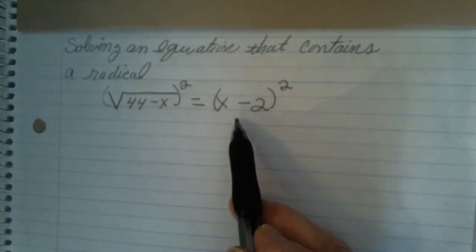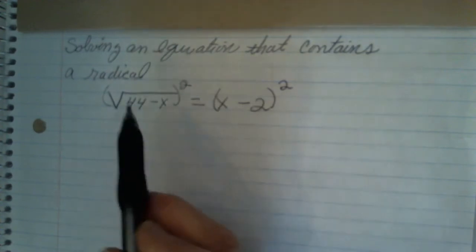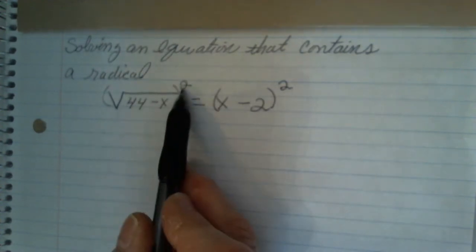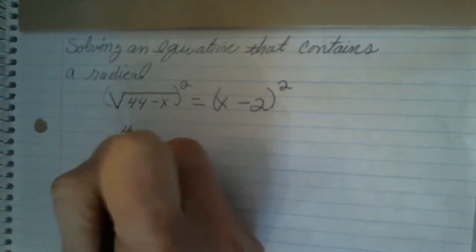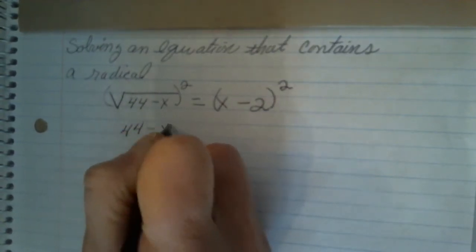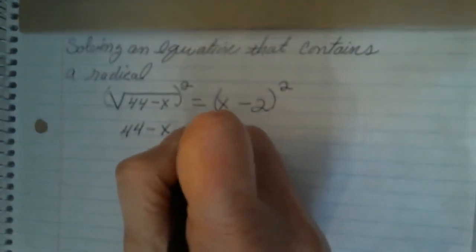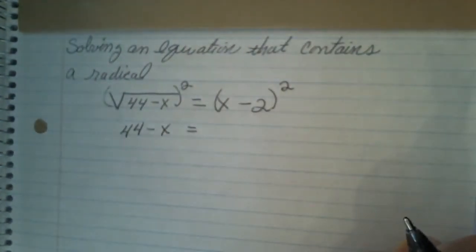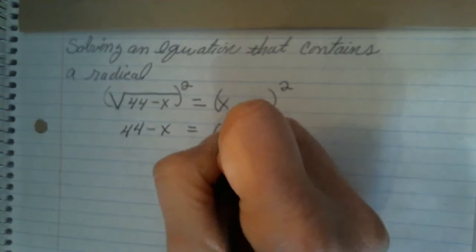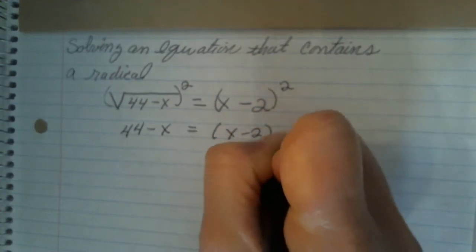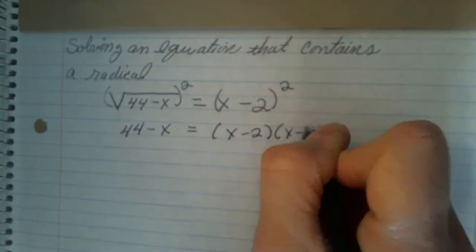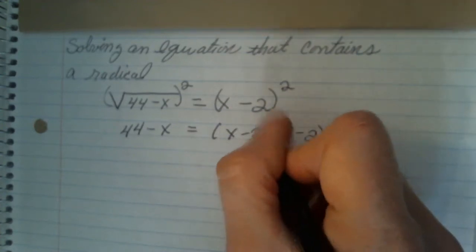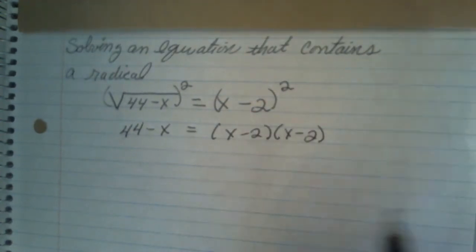This results in a binomial being squared. On the left-hand side, the outer exponent simply undoes the radical. So everything on the inside of the radical simply comes to the outside. On the right-hand side, I have to multiply that. I could write that down twice, and I could do my FOIL, my first to first, outsides, insides, last to last, the distributive property twice, however you want to look at that.